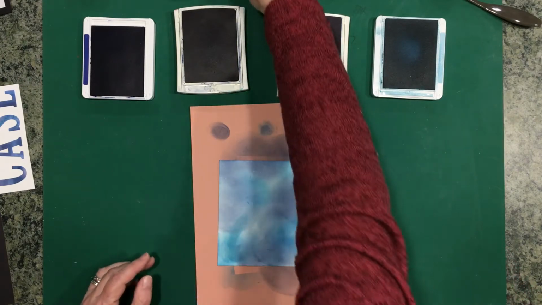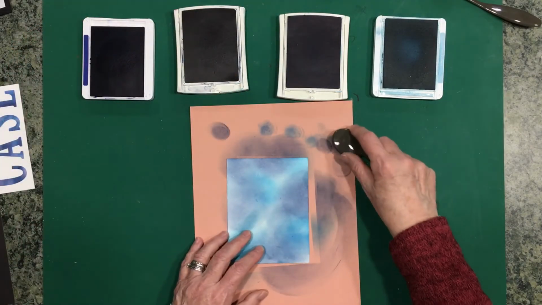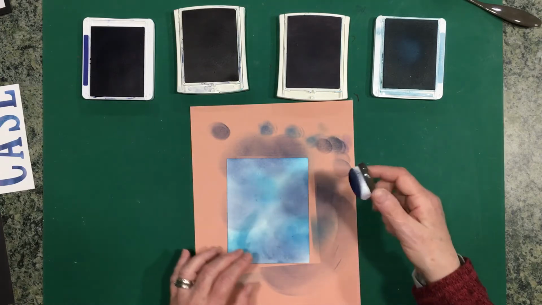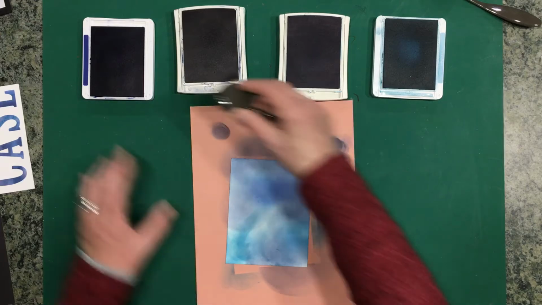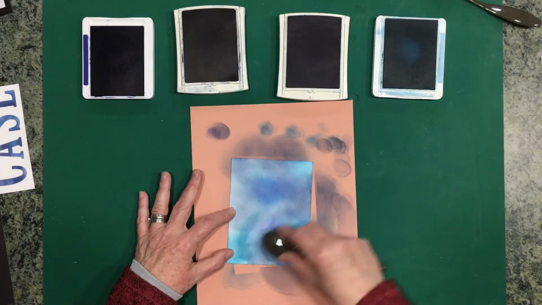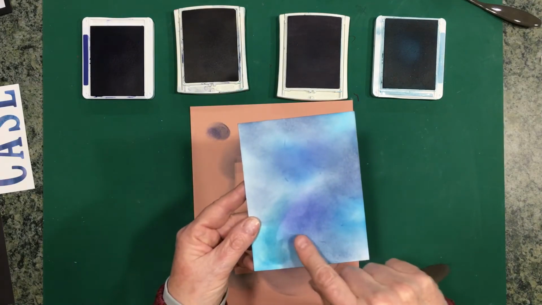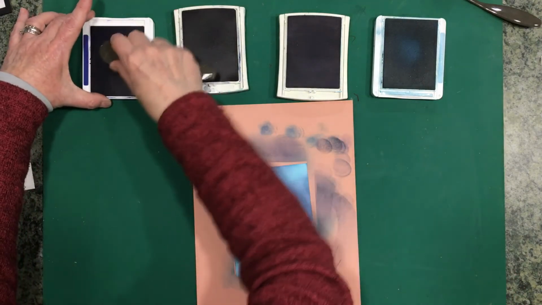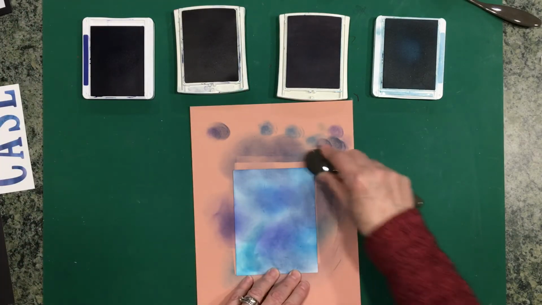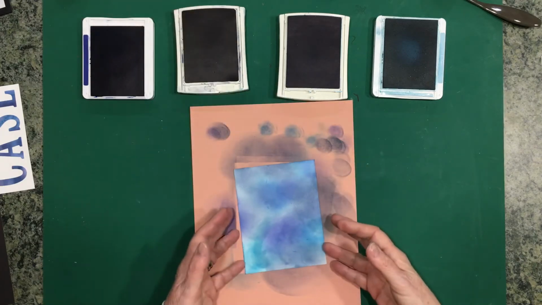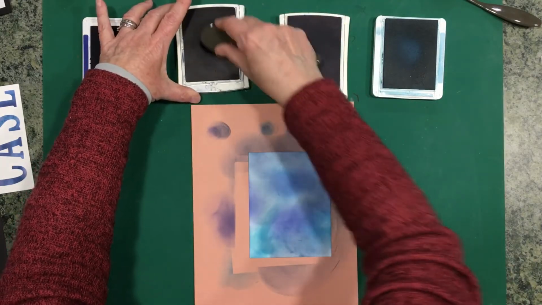Okay, now I'm going to go to my Starry Sky. Now this is quite dark. It's a purpley blue, so I want to be a little gentle with my application. I don't want to overpower with purple, but can you see that purple come through there? Do you see that? So you can see why I want to be a little careful with that, because I don't want to cover everything with the purple. Then I'm going to take a look, and I think I'm going to go back with a little of the navy.